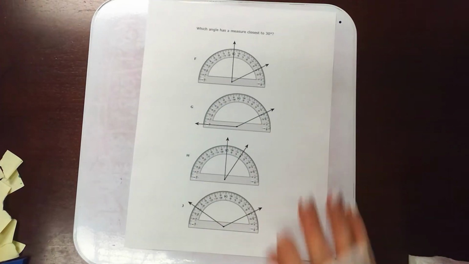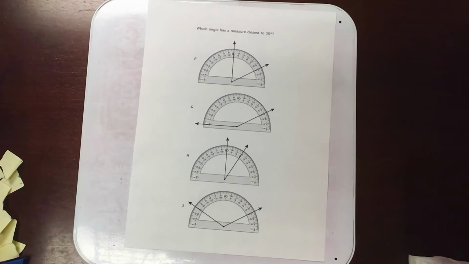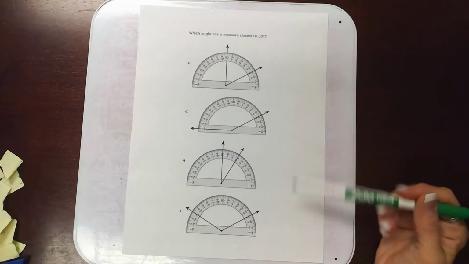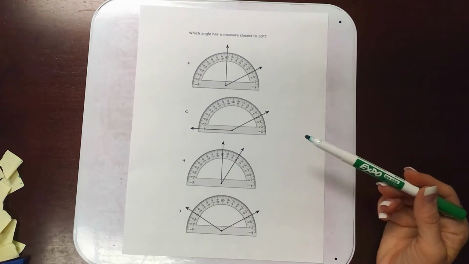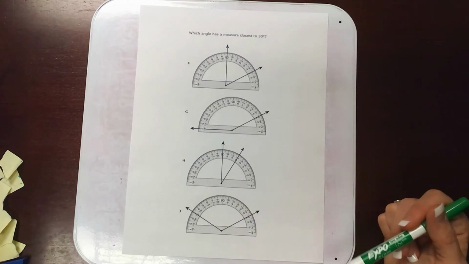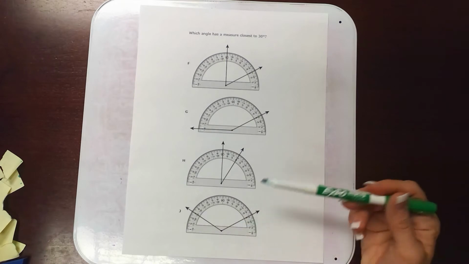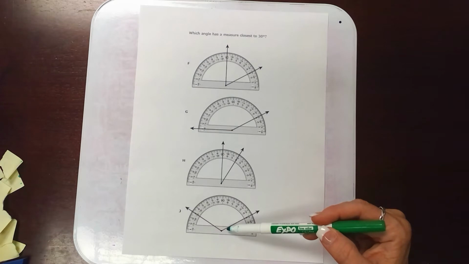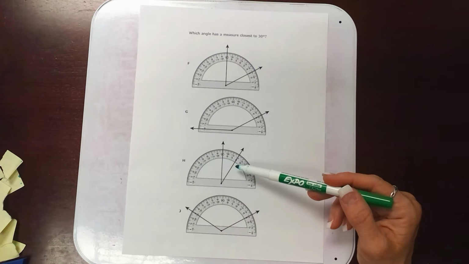All right, so just wanted to show you a couple of items from the STAR test, the release test, the one we did last year for our release test or simulation. So this is the type of question they can get: which angle is closest to 30? The first thing I would teach kids to do too before they actually measure an angle for reasonableness is to have them determine what type of angle it is. I can look at this one and know that it's an obtuse angle, so it's not close to 30 degrees because an obtuse angle is greater than 90. This is an acute angle, so it may be 30 degrees.